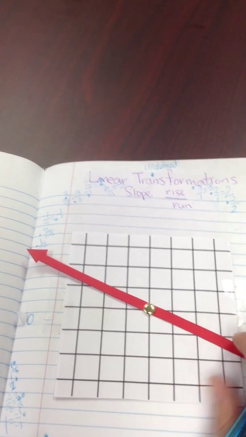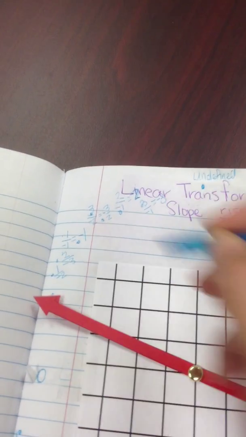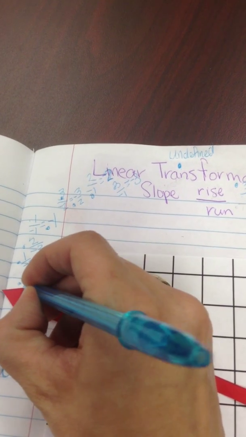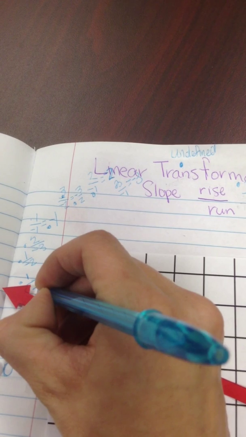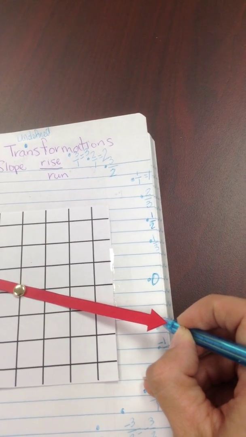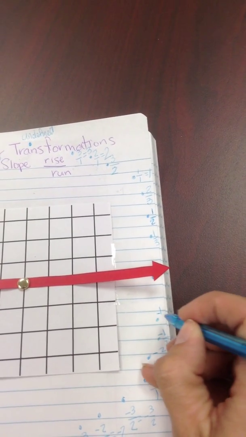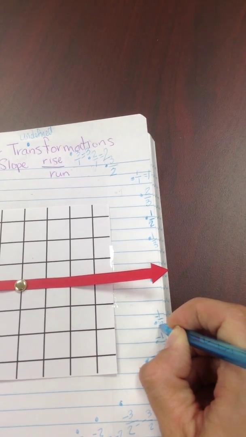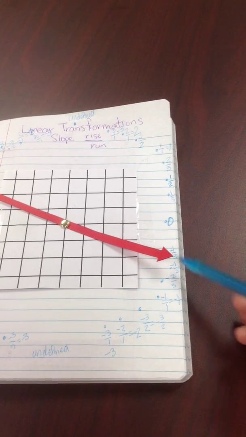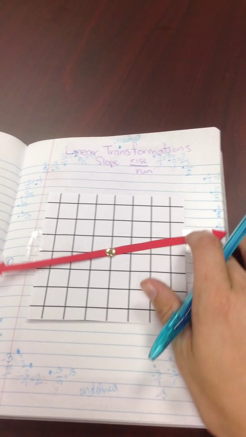And then flattening it out, if we rise 1 and run to the left 3, our rise was positive 1, running was negative 3, so our slope is negative 1/3. Or here we could go down 1 and to the right 3. So as the slope got smaller in absolute value, it created a less steep line.